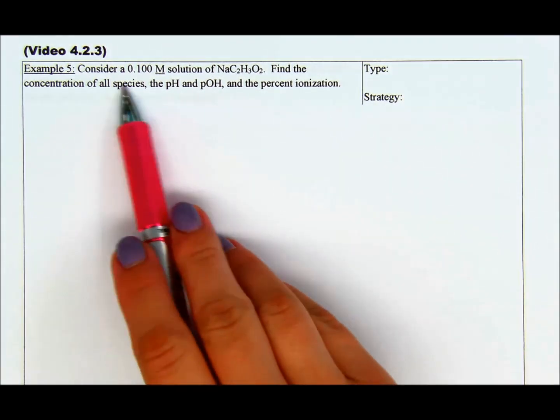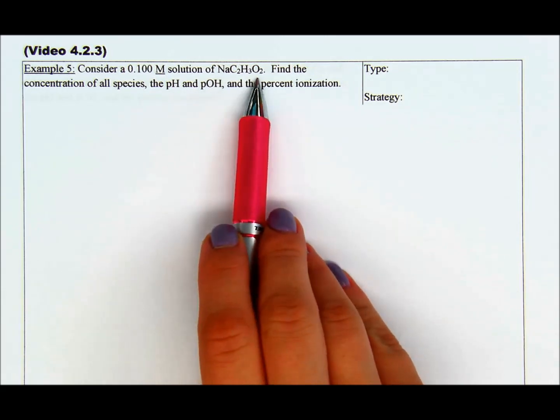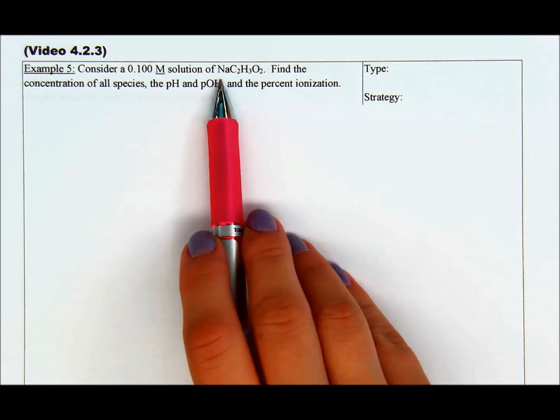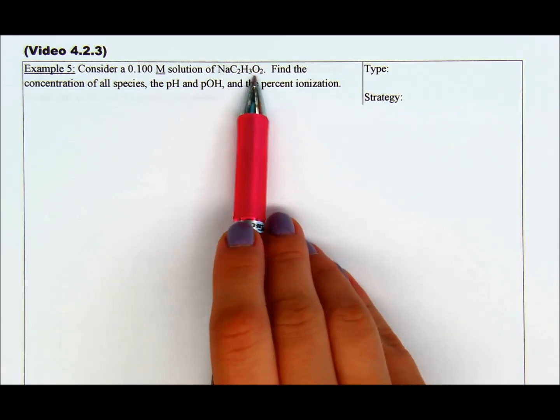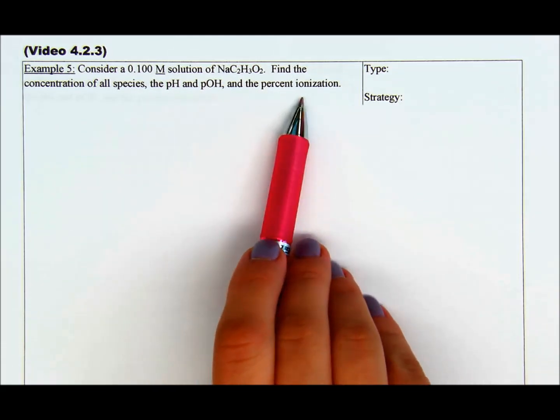Okay, that said, have this page nearby while we do this problem. Consider a 0.1 molar solution of sodium acetate. Sodium acetate is a salt, and you can tell that something is a salt because it's ionically bonded, and you have a positive and a negative there, right? Find the concentration of all the species, pH, pOH, and the percent ionization.